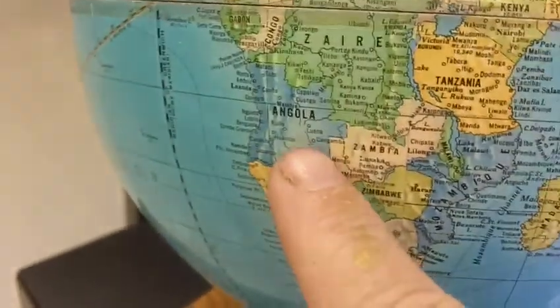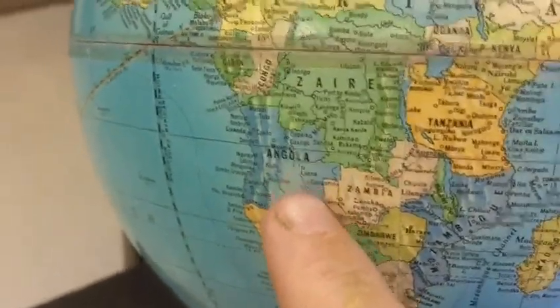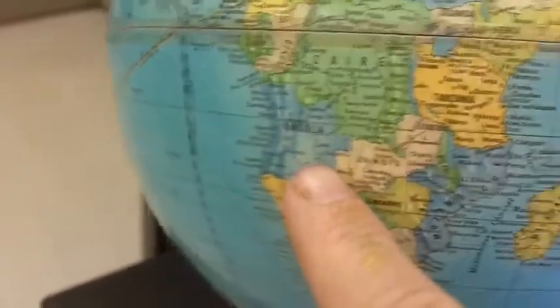what was happening is that these early ancestors were following migrating animals. That might have been blurry. I think I had the lens wrong. Sorry if it was blurry. They were following migrating animals. So watch my finger here. Let's just say, and I will tell you a little story very quickly.